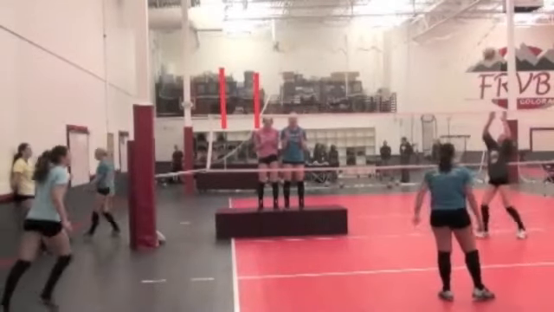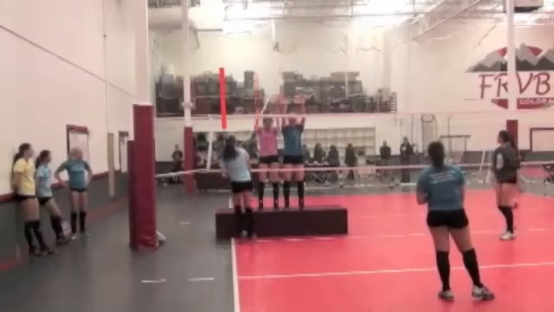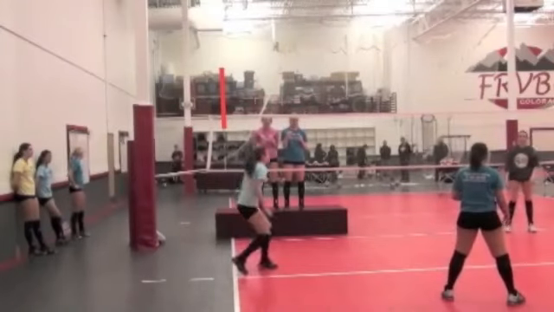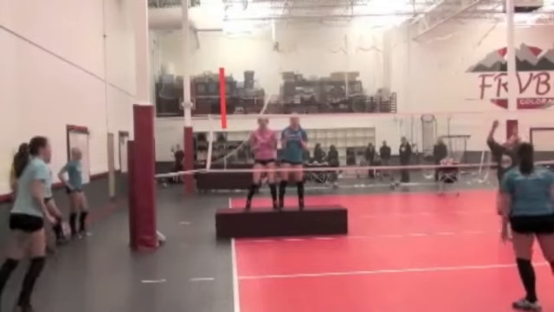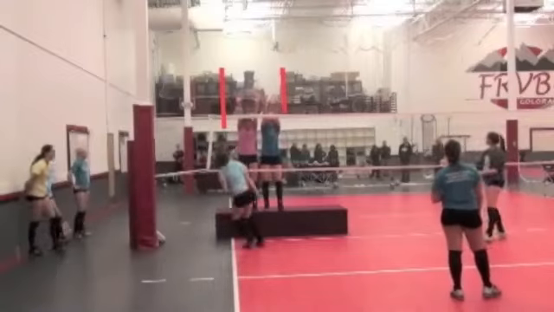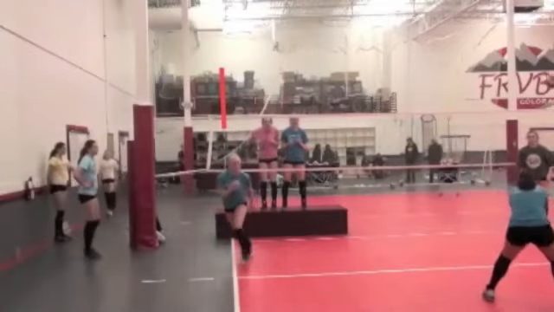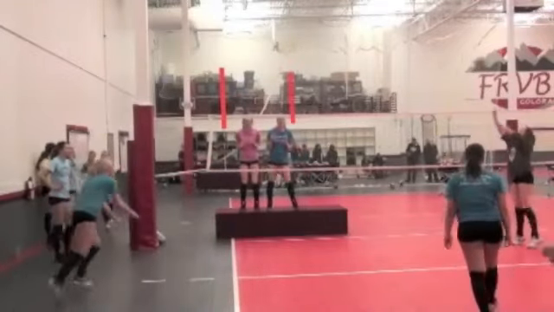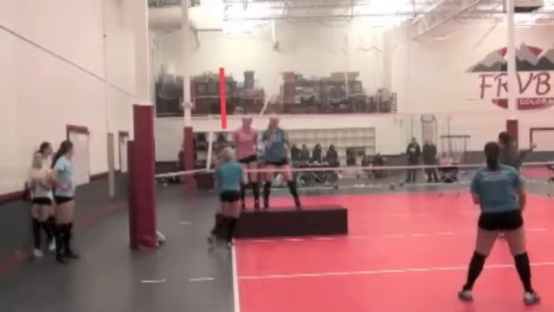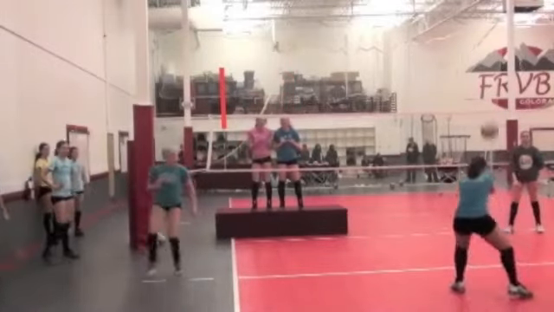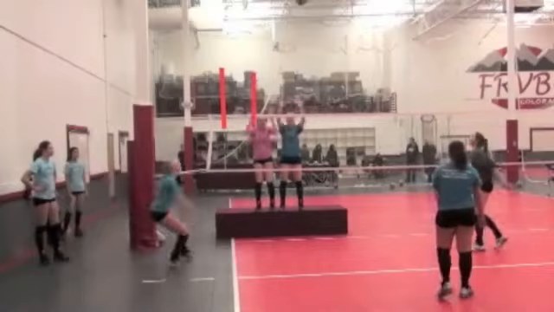In this next series of drills here, we've got the red line on the antenna. The other red line is going to appear based on where the block goes. Here you see the block move outside. That opened up the cross-court shot for the hitter. The coach off the court is signaling to the blockers whether to move the block outside and seal the line or move the block inside and give the line shot up.